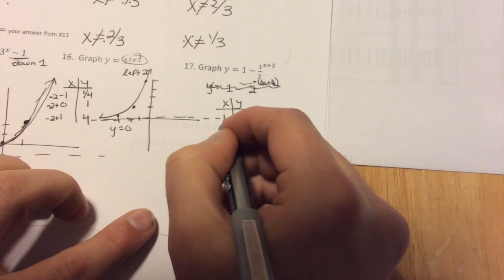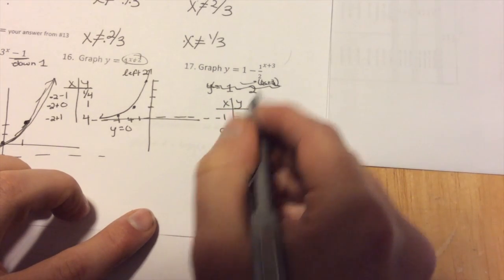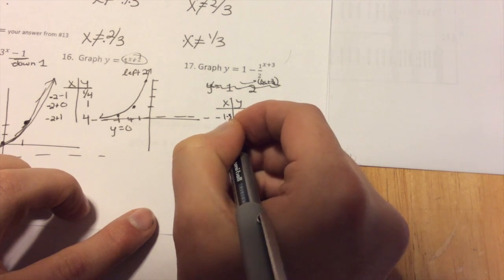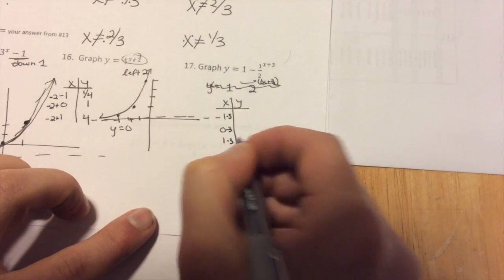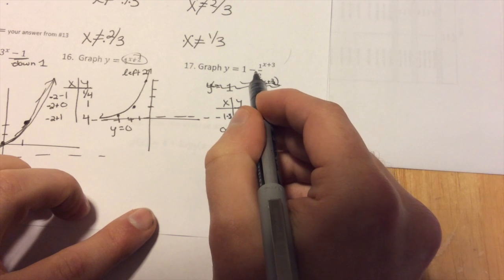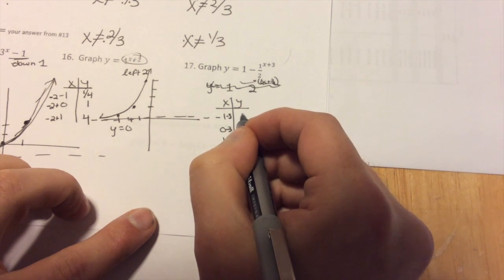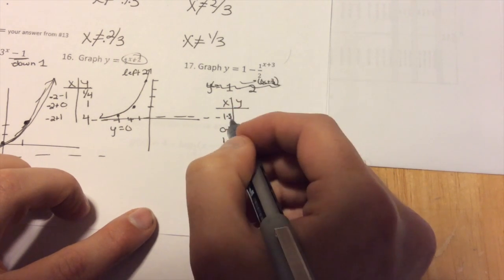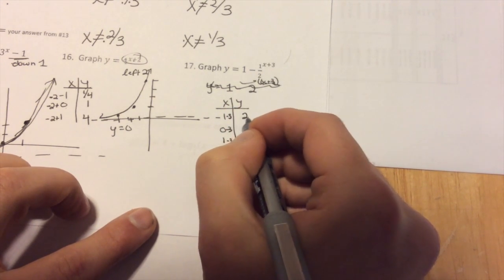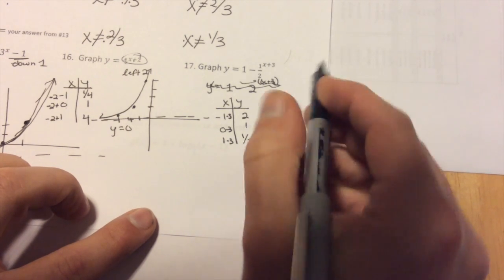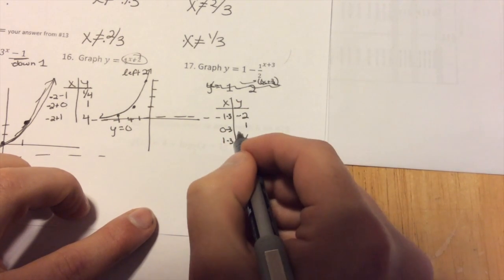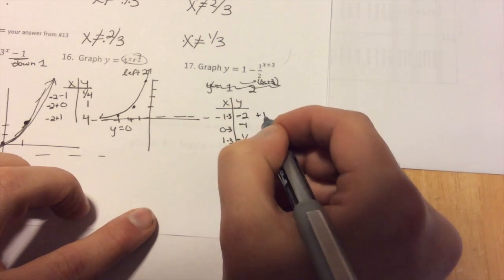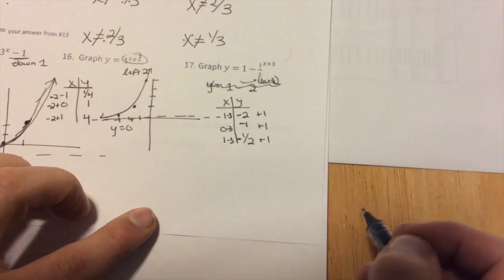So if I write negative 1, 0, and 1 in there, I have x plus 3, so that's shifting everything to the left, negative 3, negative 3, negative 3. That minus in front, that should be x 1/2. 1/2 to the negative first power is 2, 1, 1/2. That negative makes each one of these negative. That 1 in front, add 1, add 1, add 1 to the y's.